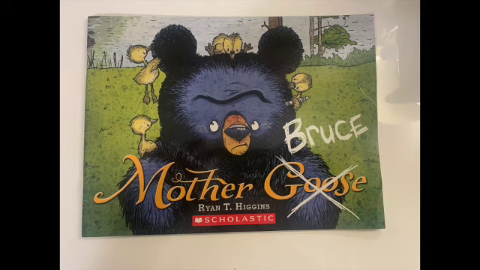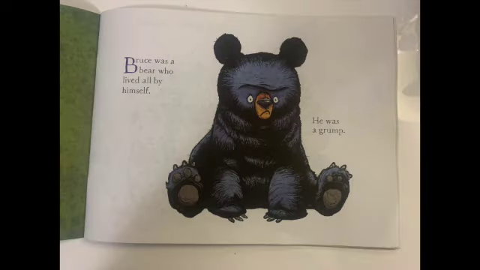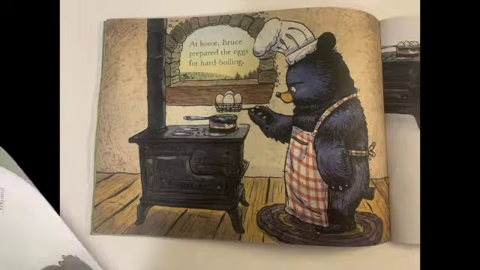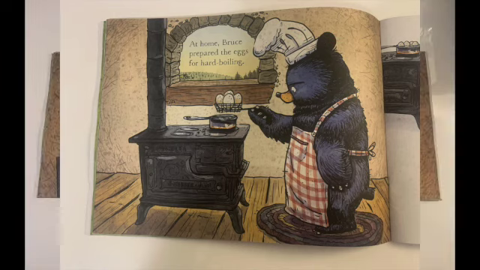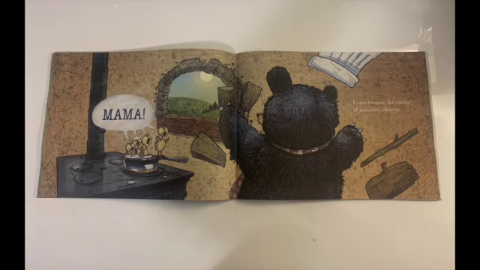The next book is Mother Bruce, and that is the title of the book, Mother Bruce by Ryan Higgins. The publisher is Scholastic, and this book was published in 2016. The summary is Bruce is very grumpy. He's a grumpy bear, and Bruce goes out to find some eggs and takes some from a goose and goes home to cook them. And when he comes back, the eggs have hatched, and they think that Bruce is their mom. That's the first thing that they see.